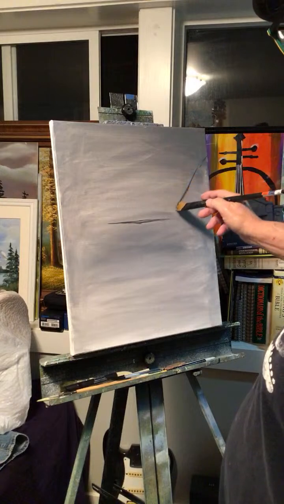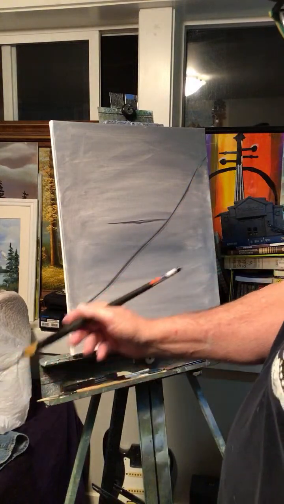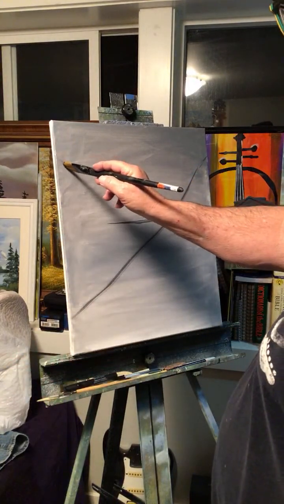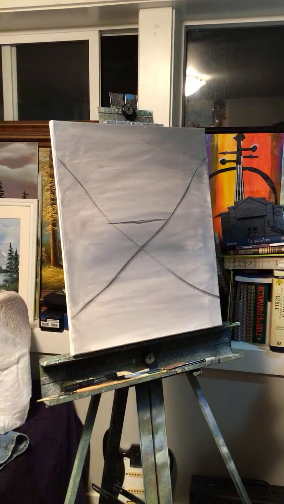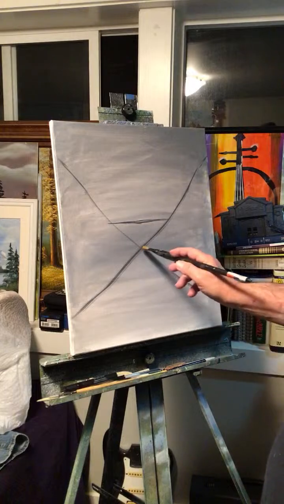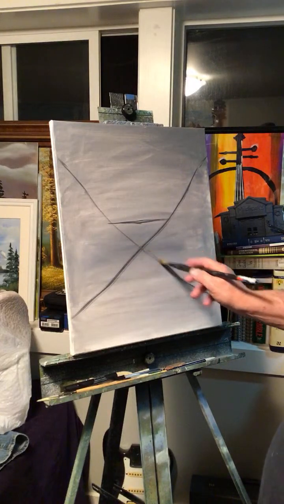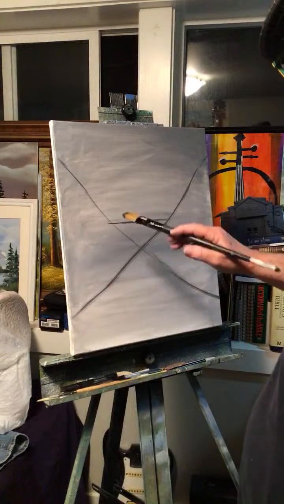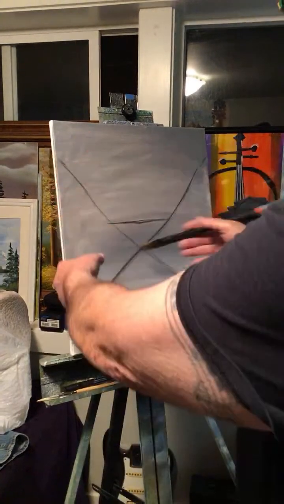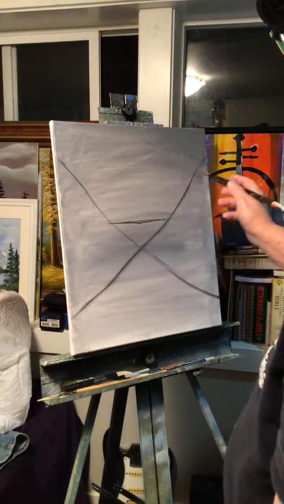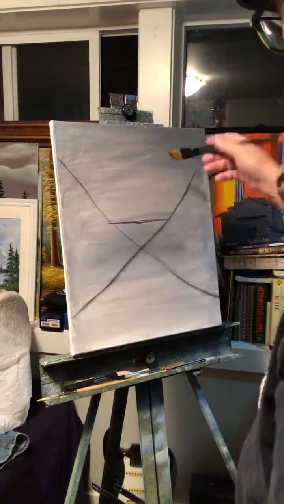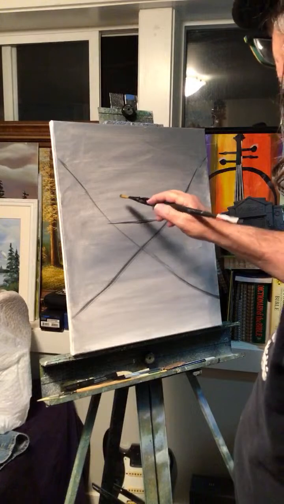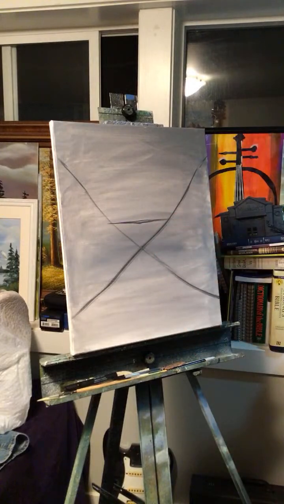So what I'm going to do is put an X and an X coming from here down like that, okay? I'm going to kind of follow that so all my terrain is within those lines, and then this will be clouds.